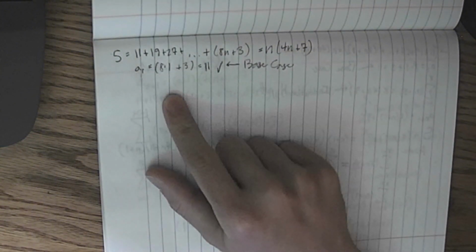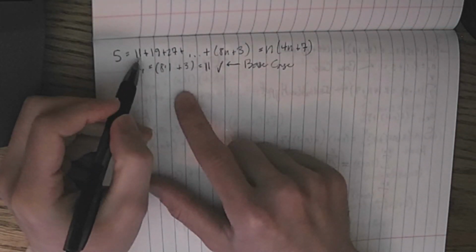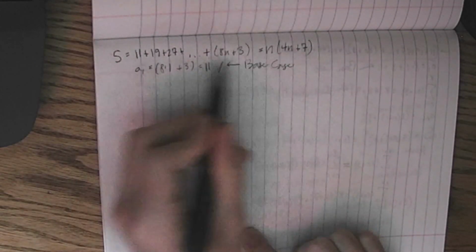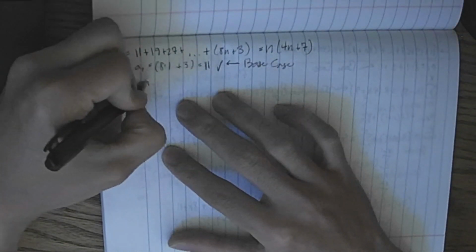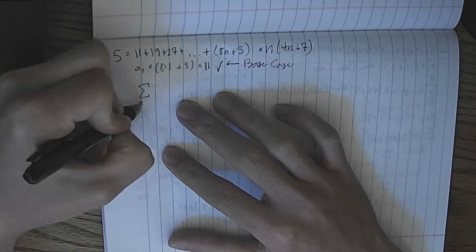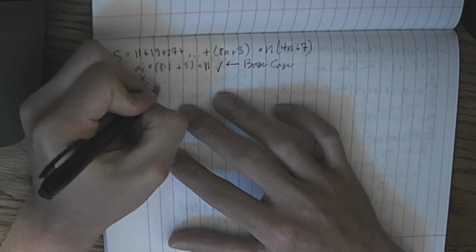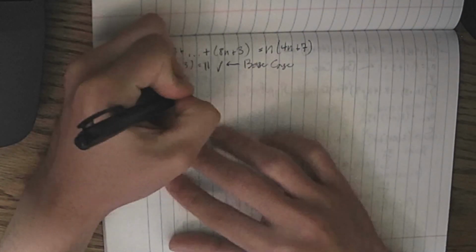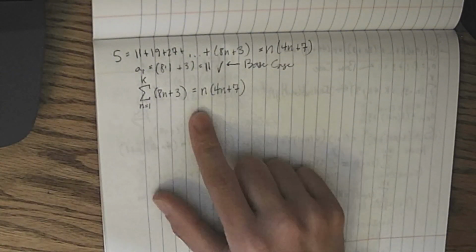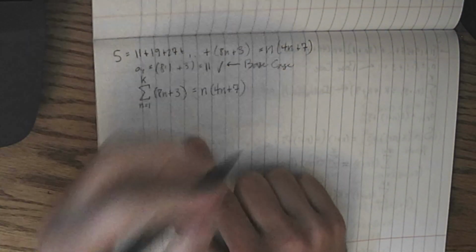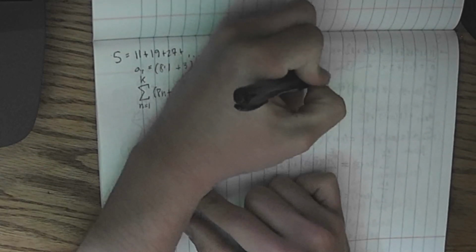So next I need to establish my induction hypothesis, and it's basically what was given, but I'm just going to write it slightly differently in summation form. Let's say the summation from n equals 1 to some positive integer k of 8n plus 3 is equal to k times (4k plus 7). So this is my induction hypothesis.